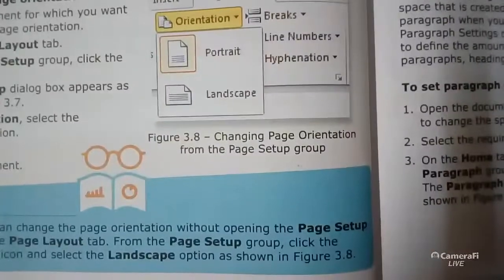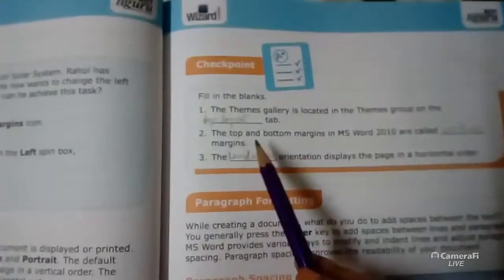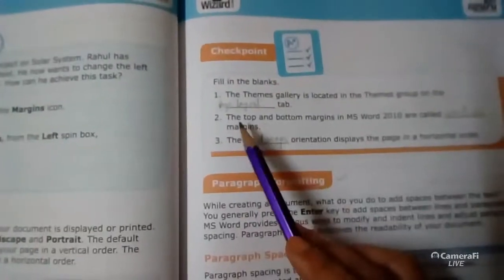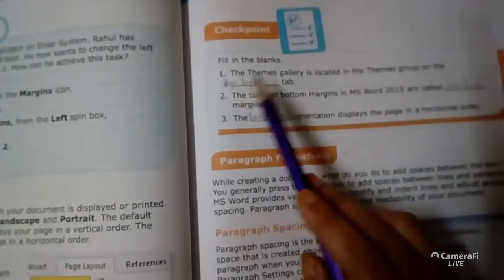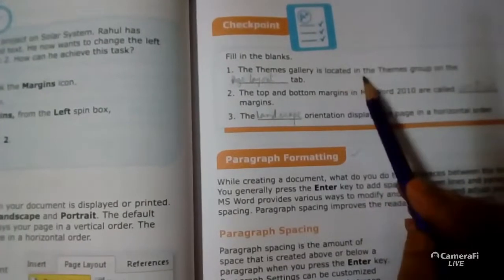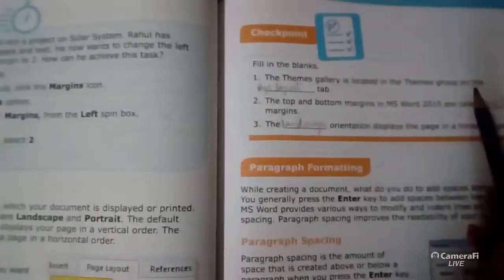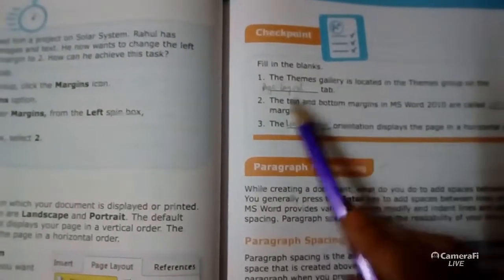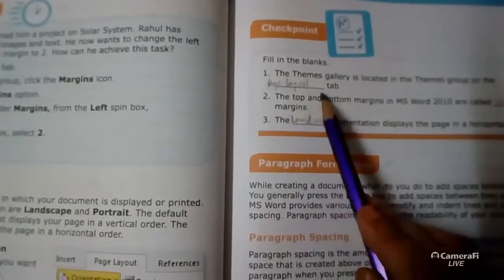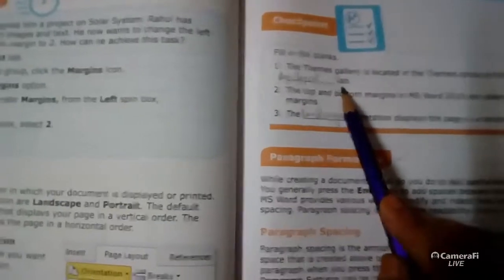Now see here, 3 fill in the blanks are here. These fill in the blanks are related to whatever you have learnt. First, the theme gallery is located in the themes group on the page layout tab.